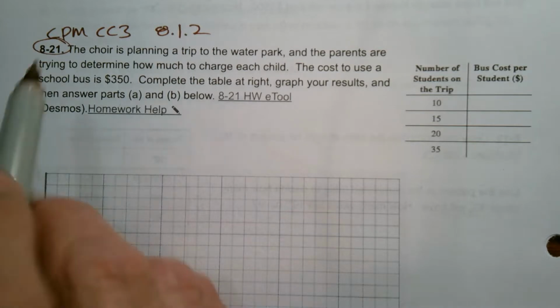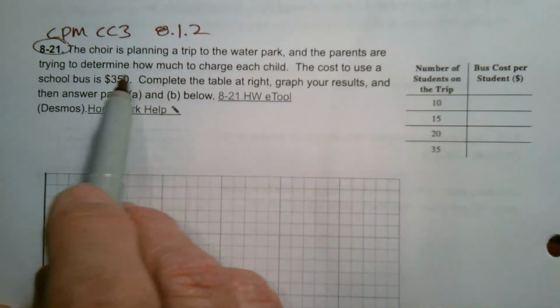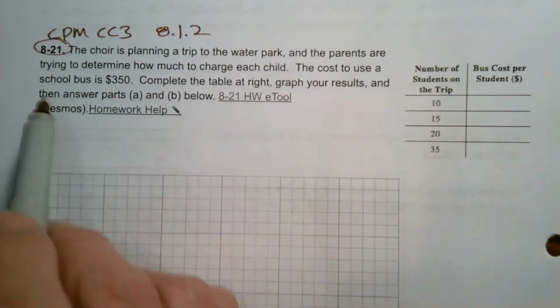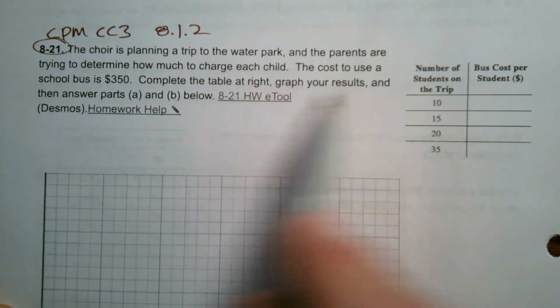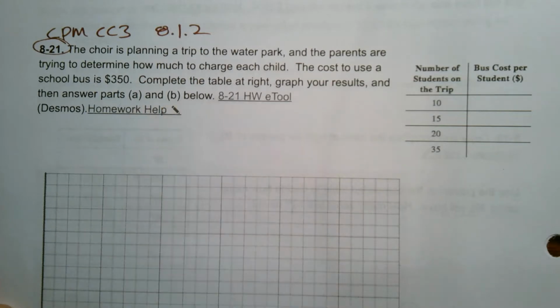It says the choir is planning a trip to the water park, and the parents are trying to determine how much to charge each child. The cost to use the bus is $350. Complete the table at the right, graph your results, and then answer parts A and B below.